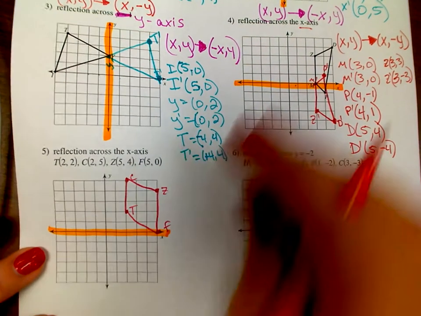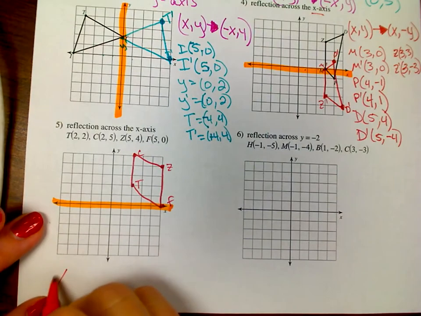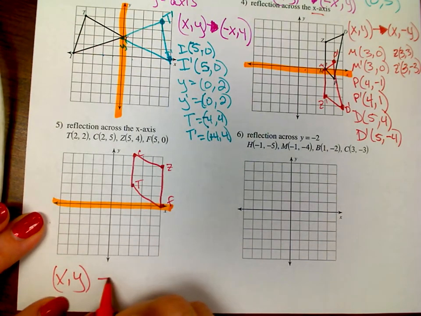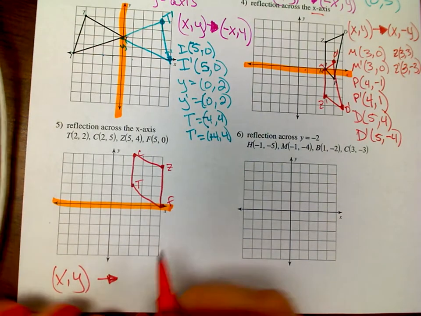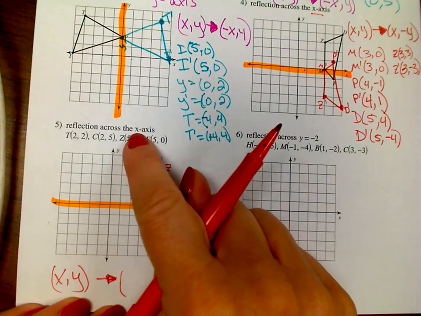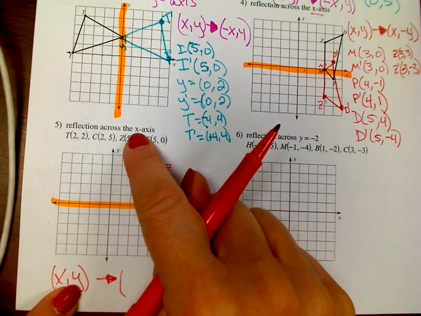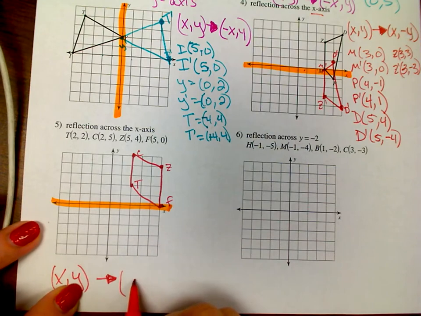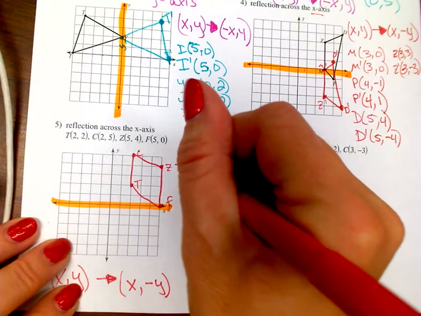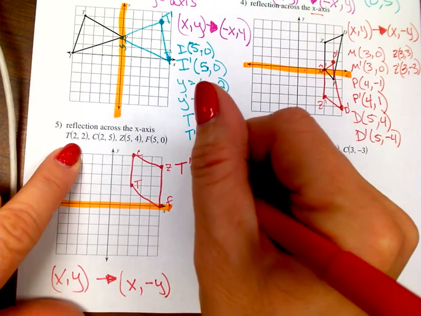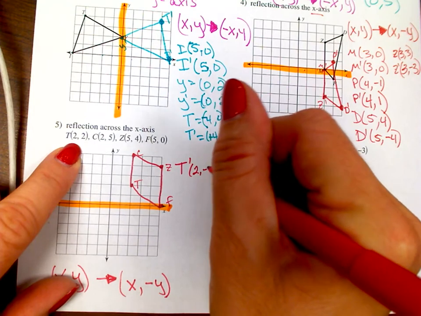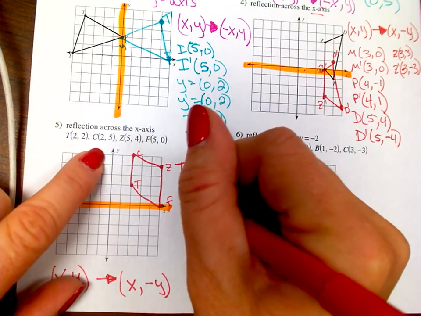So my rule is going to be x, y goes into, if it's over the x, it's going to affect my y. So x, opposite y. So T prime will be 2, -2.